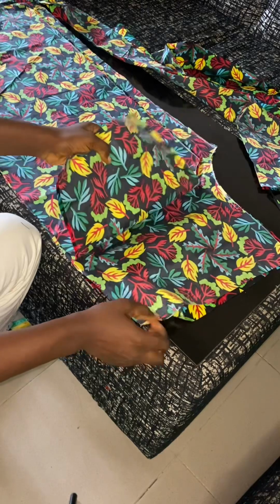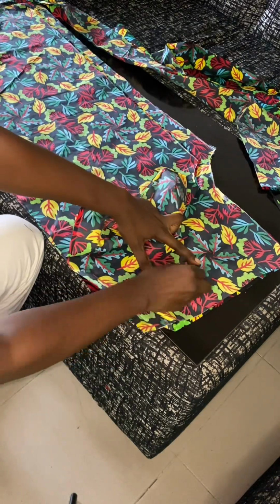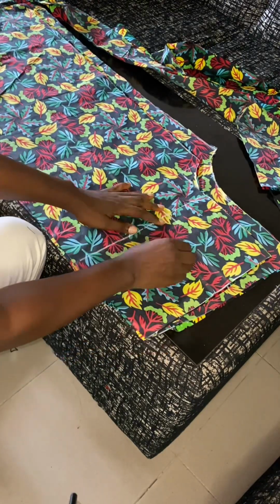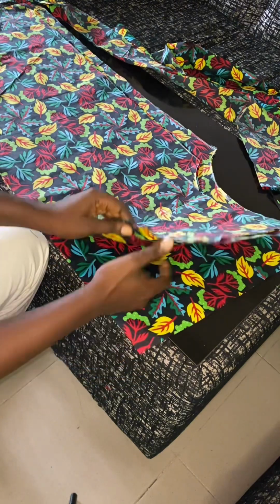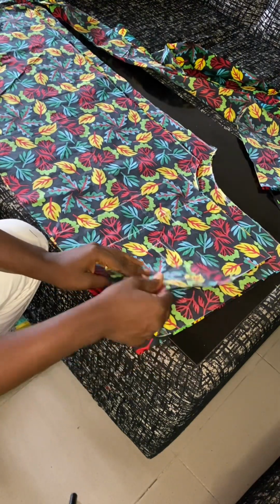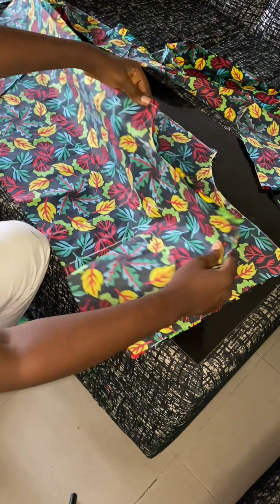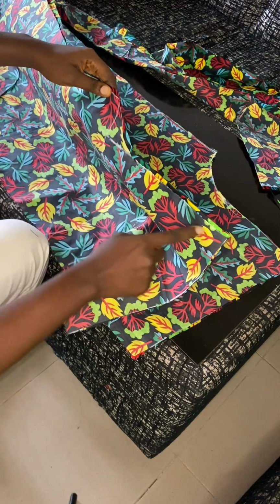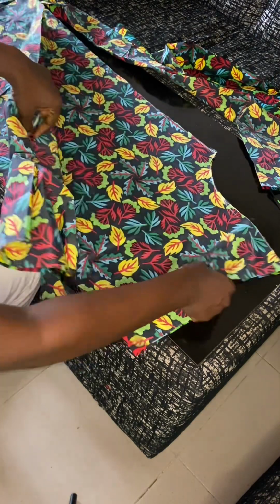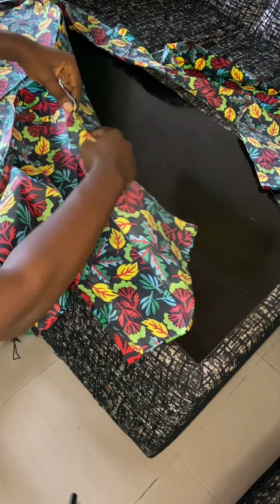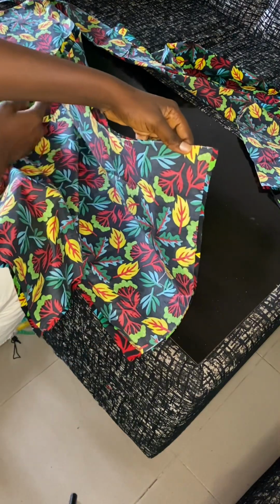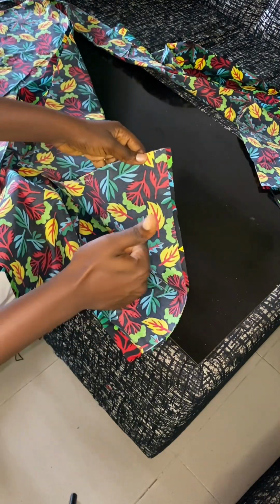So as you can see, here is the front and back piece. I have two pieces each, so I went ahead to write down back and front. After cutting it down, let me show you how you will sew when you get to your sewing machine. I'll just go ahead and sew it across those lines, the crotch line. So let me take it to the machine and sew it, then I'll bring it back for you guys to see.